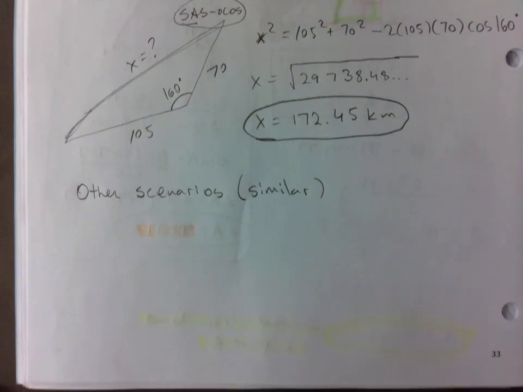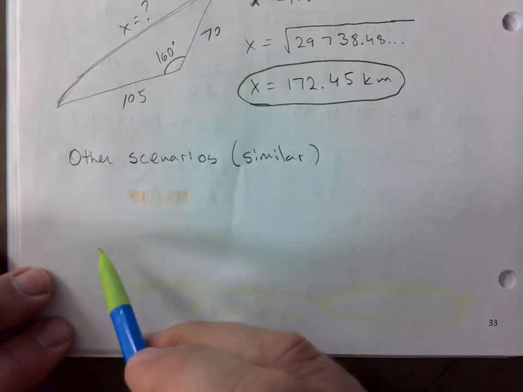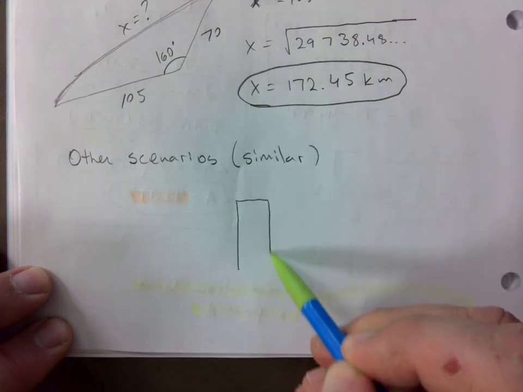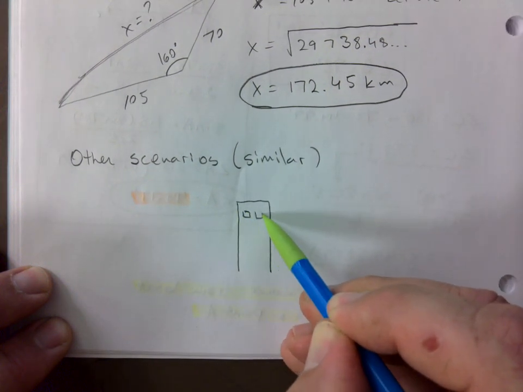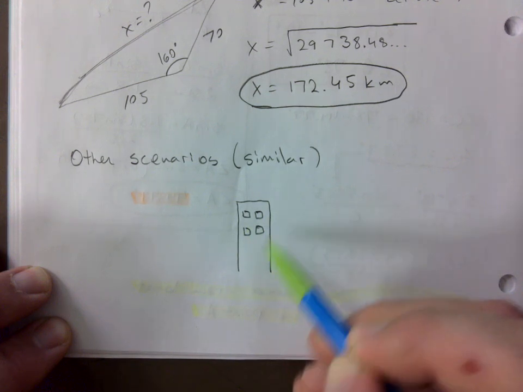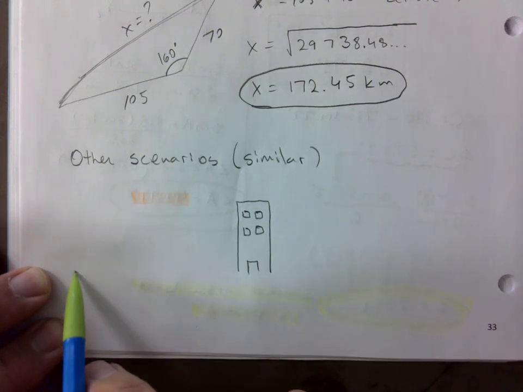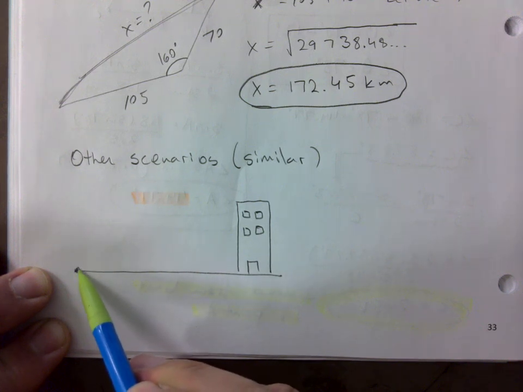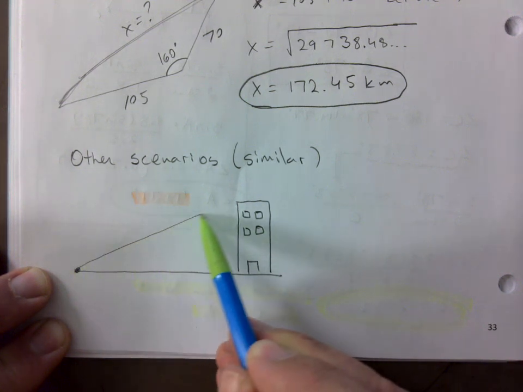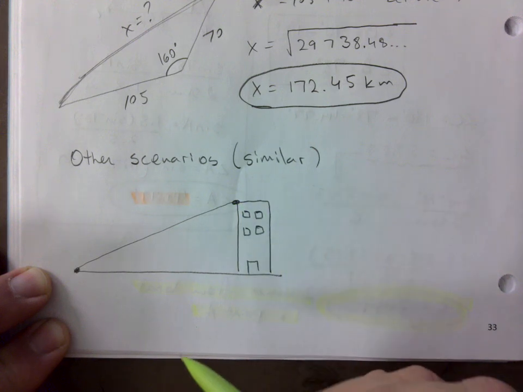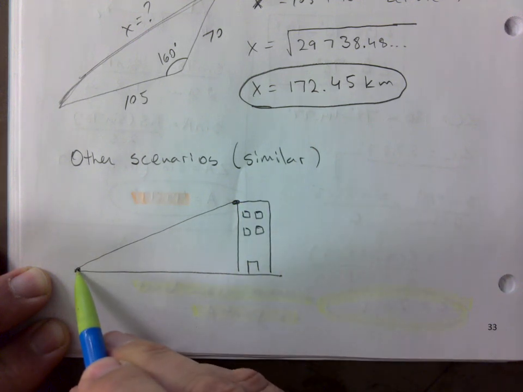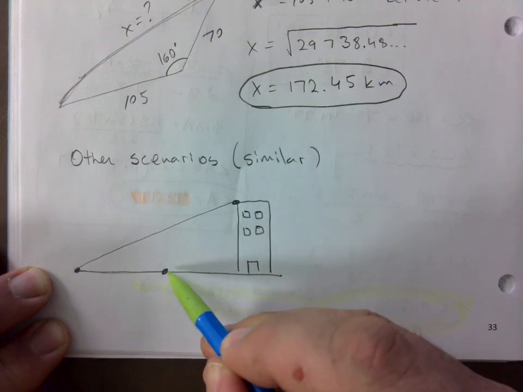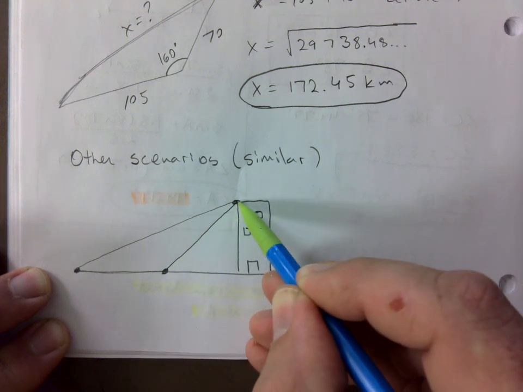You may have something like this, where there's a tall building, let's say, with windows and doors. There's the ground. It may be that someone is out here looking to the top. And then that person walks a little closer to the building and looks up again to the top.